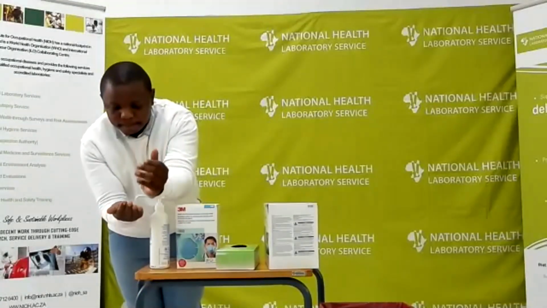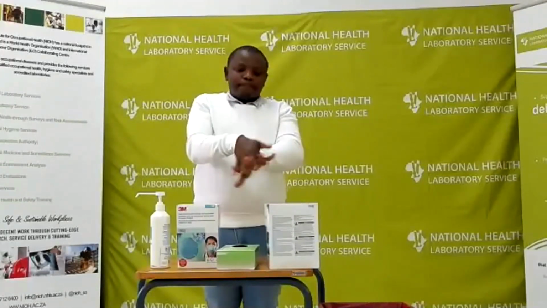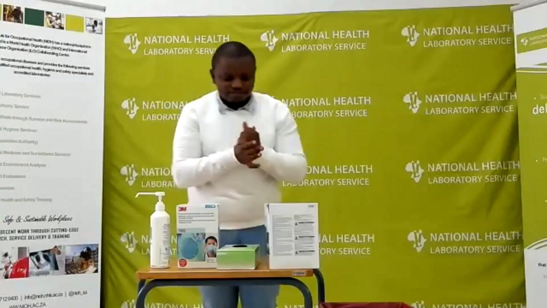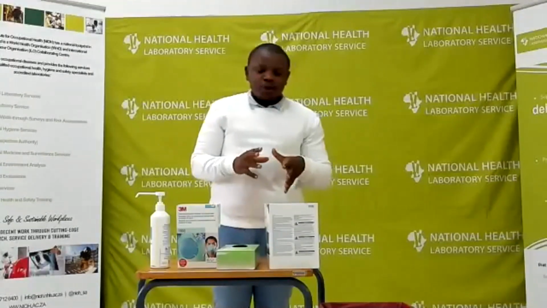And now I'm going to the respirators. With the respirator also, you make sure that you disinfect your hands before you touch the box, because you do not want to contaminate the PPE. We have two different types of respirators here. I'm going to start with the V-Flex one.